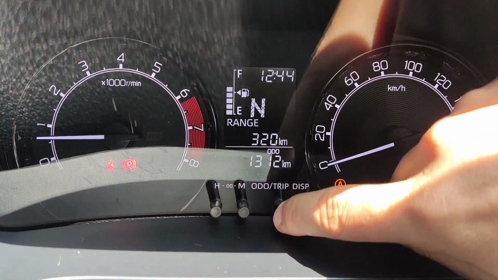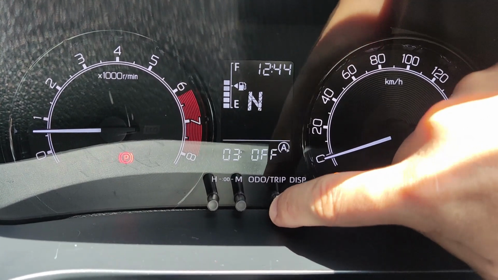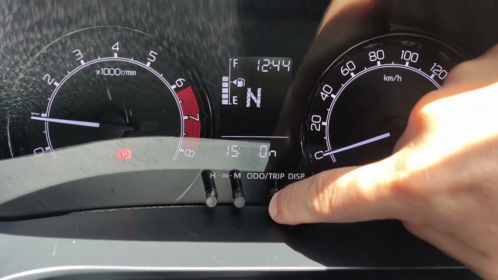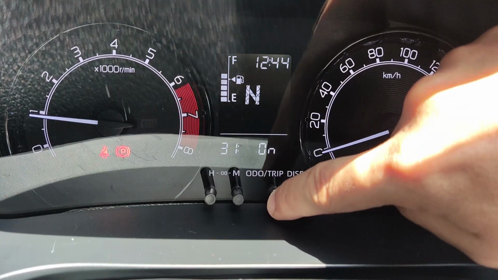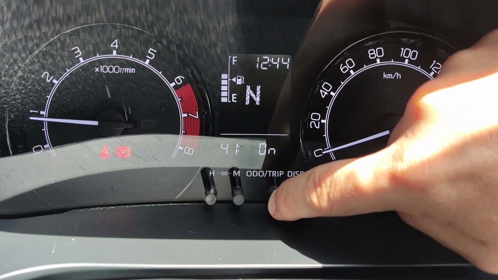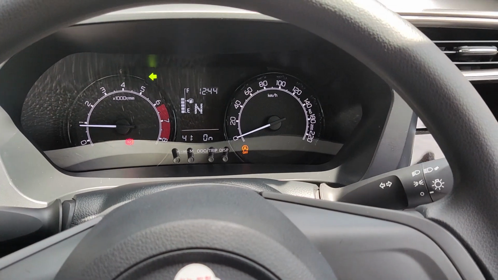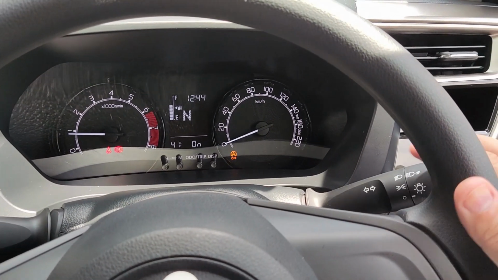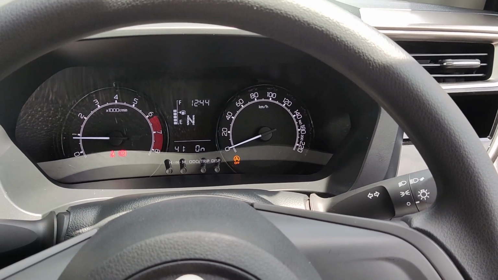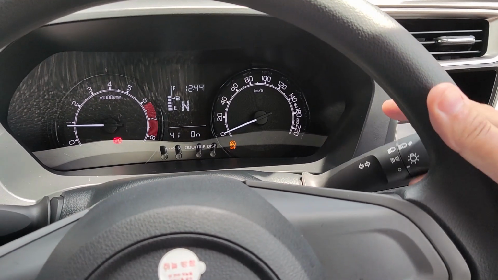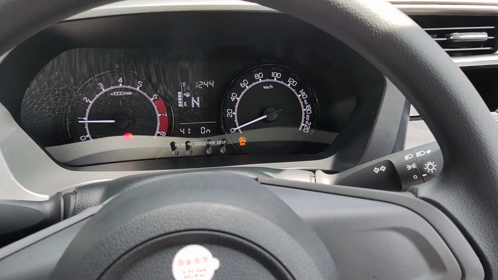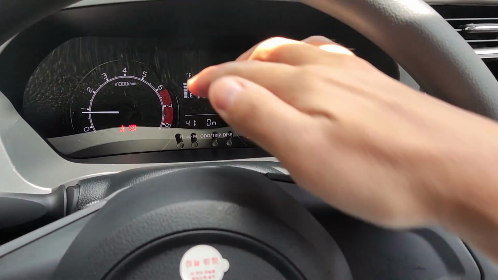Alright, next setting is 41. 41 turns on and turns off the lane change feature on the car itself. So if it's on, if I tilt the signal like that, the lane change feature is activated.